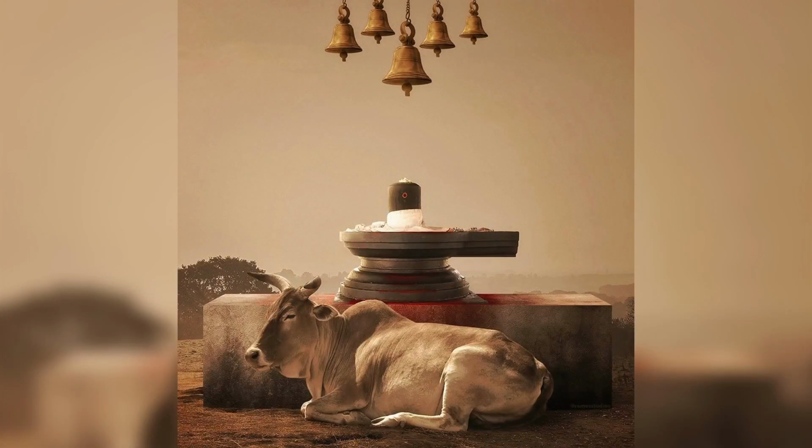Hello everyone, my name is Rames Harikrishnasamy and I'm super excited today because in this video, I am going to show you guys how to create this particular artwork featuring Shivalinga, the bull, hanging Hindu bells right on top there, and how to make the whole environment with the grass and the background itself.